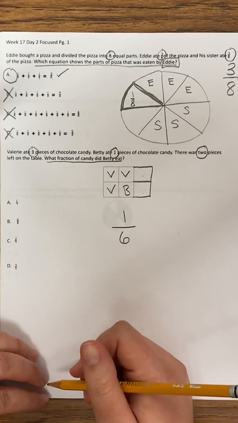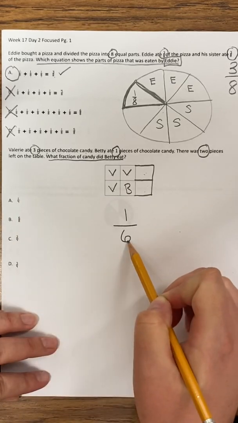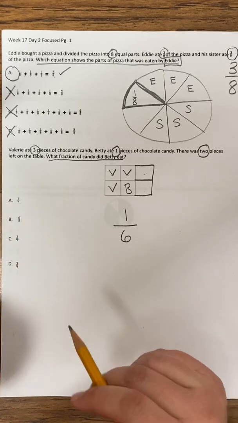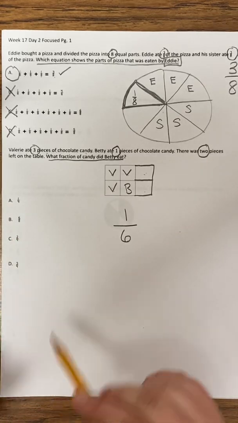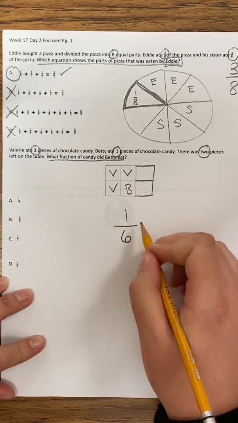Very cool, huh? As you can see, these answer choices don't match up to right here, but that's okay. Everyone makes mistakes. So we're just tweaking it a little bit so that, boys and girls, you are able to understand. The answer to this problem is 1/6.